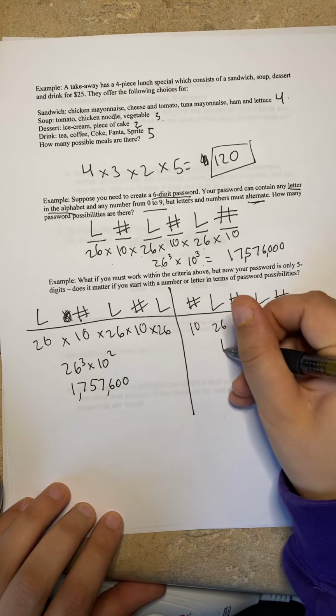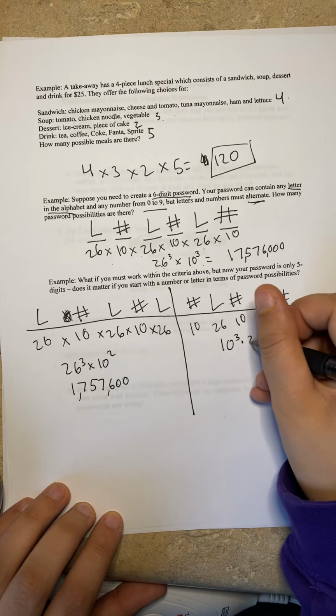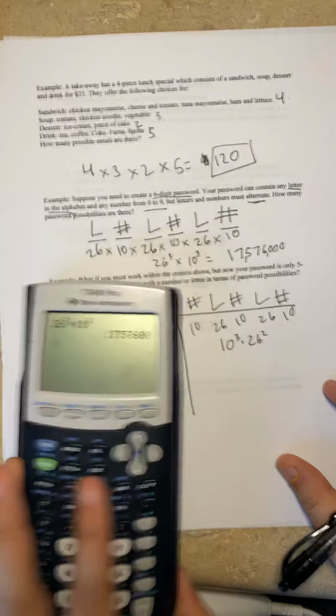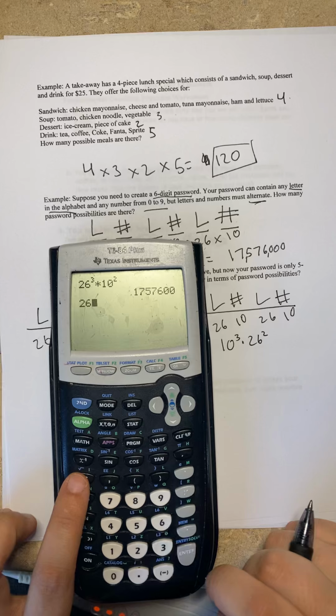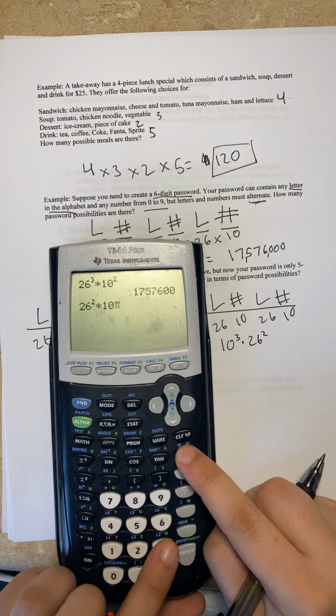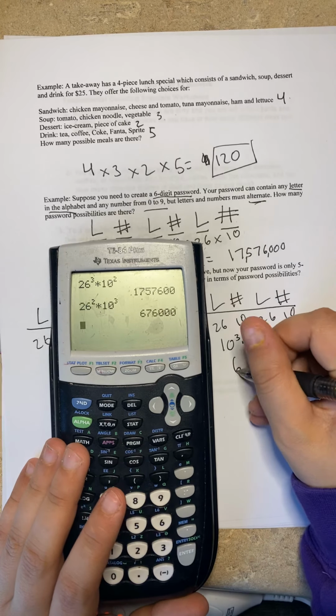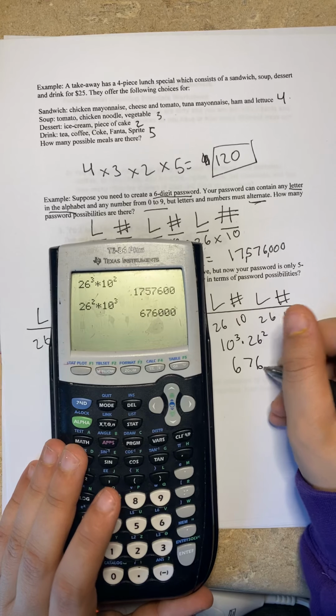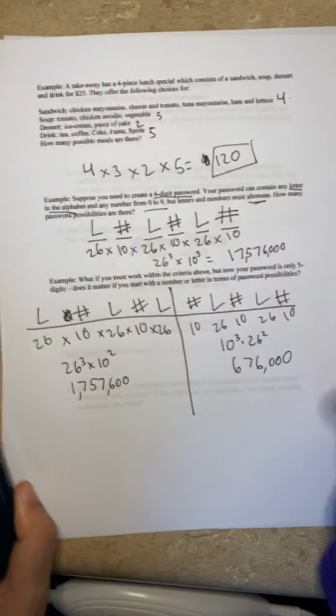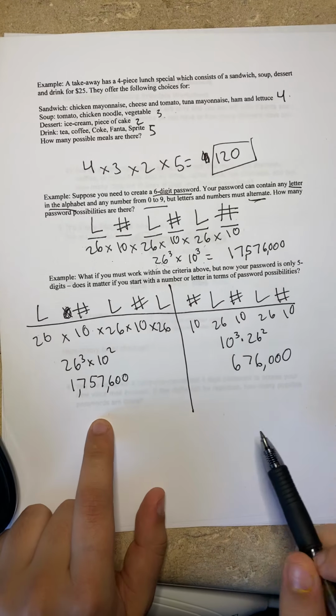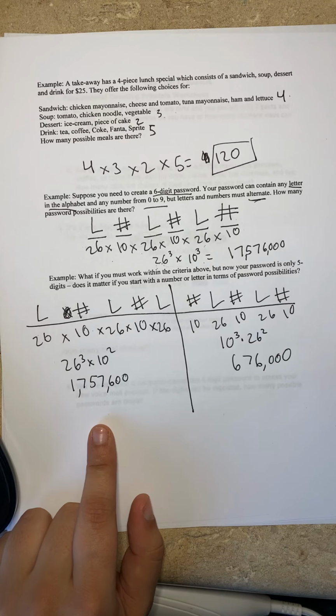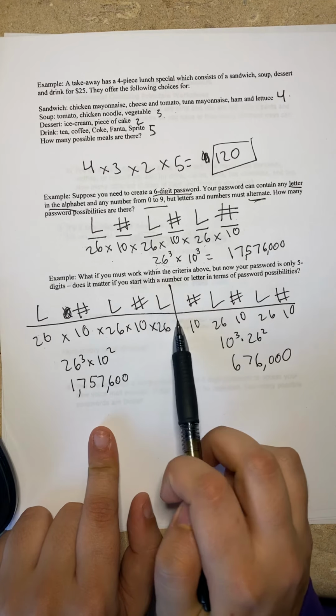And here that would be 10 to the third times 26 squared. So 26 squared times 10 to the third gives me 676,000 options. If you look, the more letters I had, the more possibilities, because there are more letters than there are numbers.